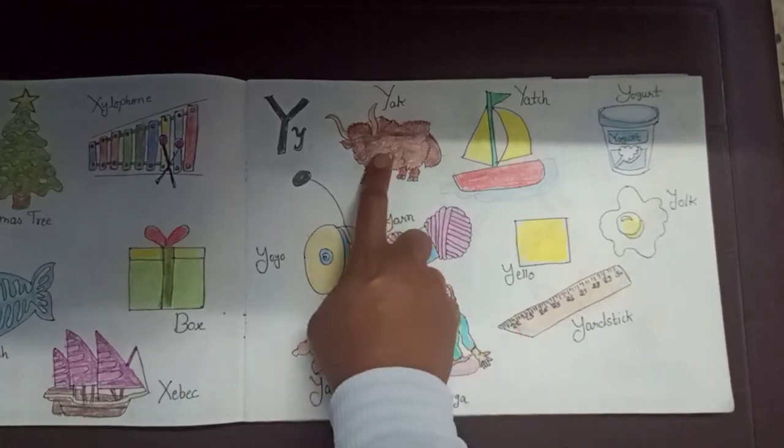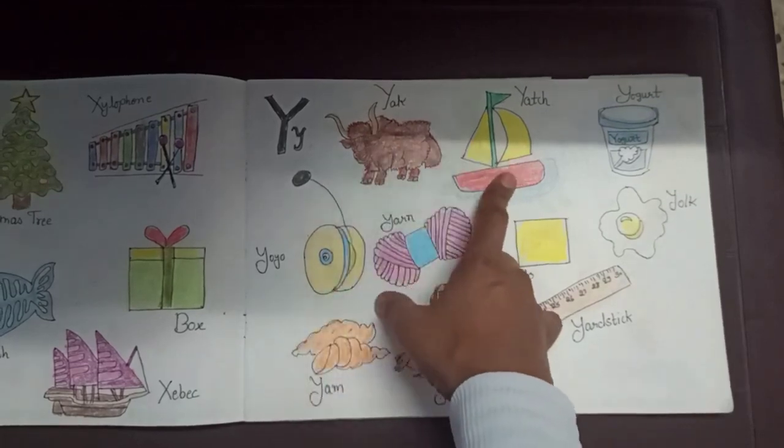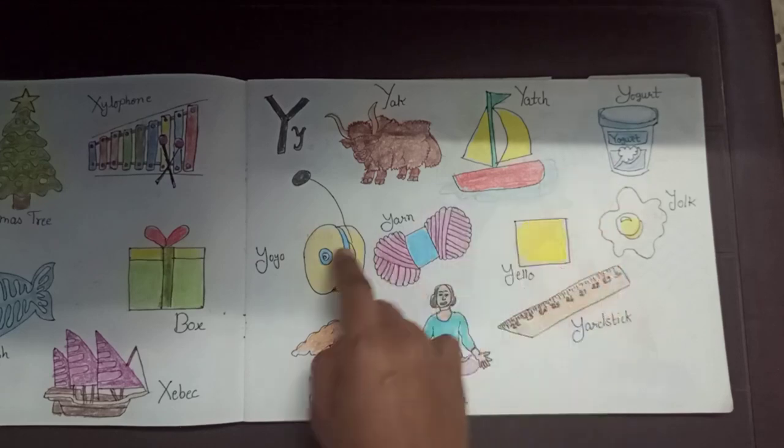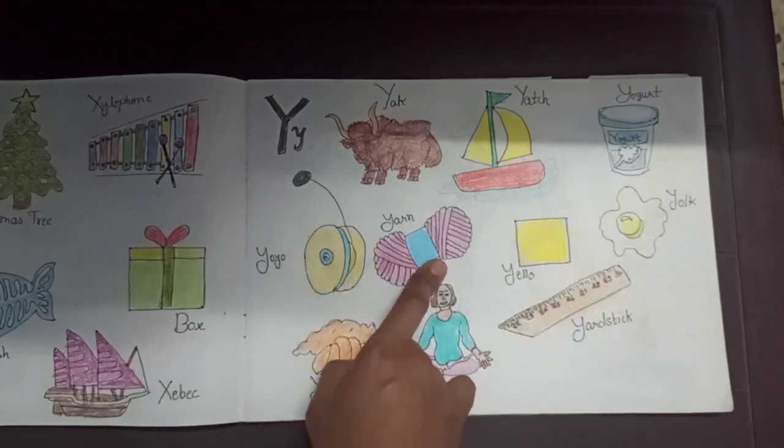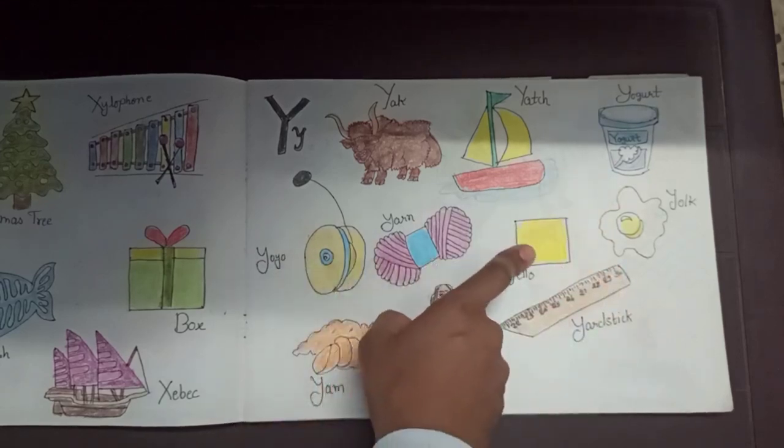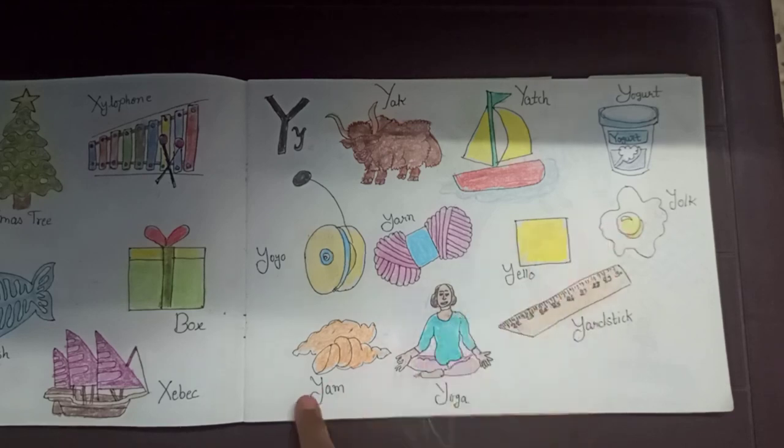Now Y alphabet. Y for yak. Y for yacht. Y for yogurt. Y for yo-yo. Y for yarn. Y for yellow. Y for yolk. Y for yum. Y for yoga. And Y for yardstick.